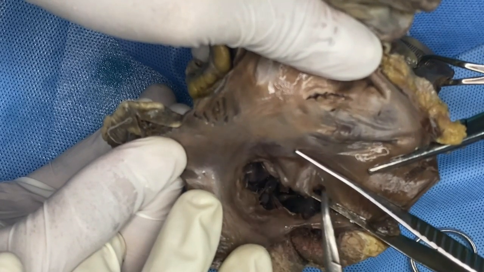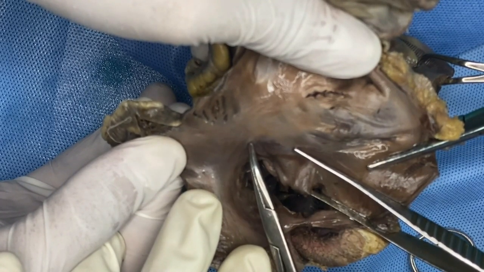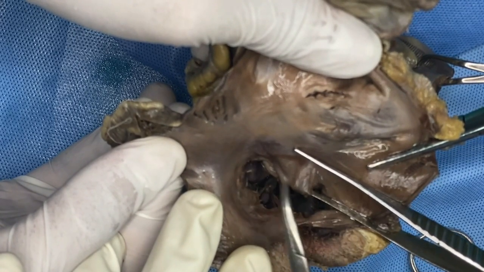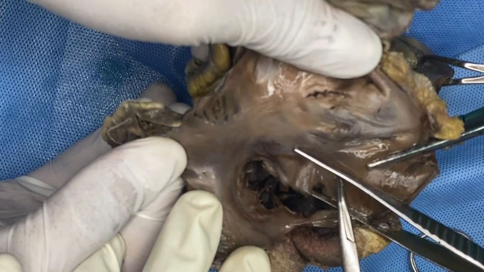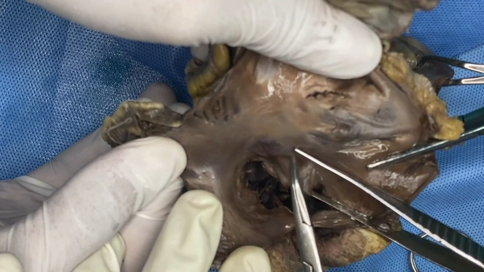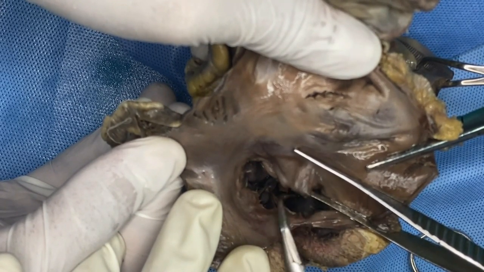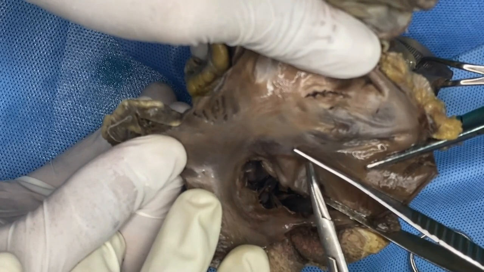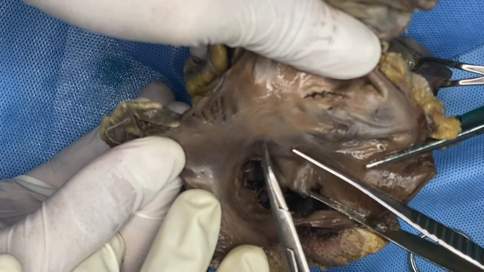This intertrigonal distance is of significant importance for mitral valve repairs because mitral ring annuloplasties are based on intertrigonal distance. So you measure the intertrigonal distance. The intertrigonal distance is equal to the length of the anterior mitral leaflet, the length from the attachment to its free edge.